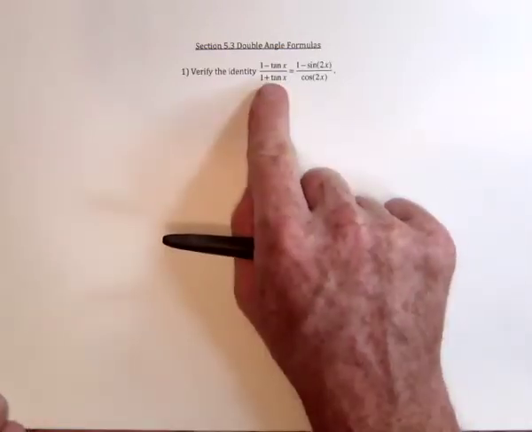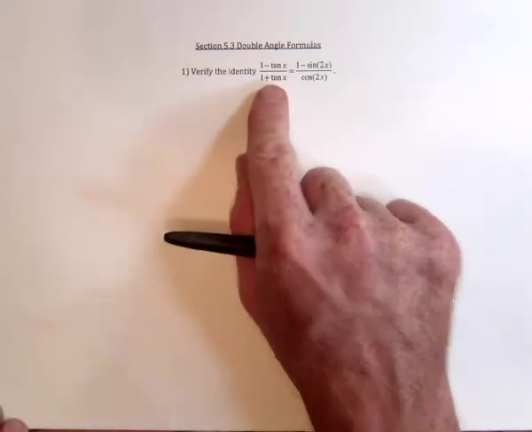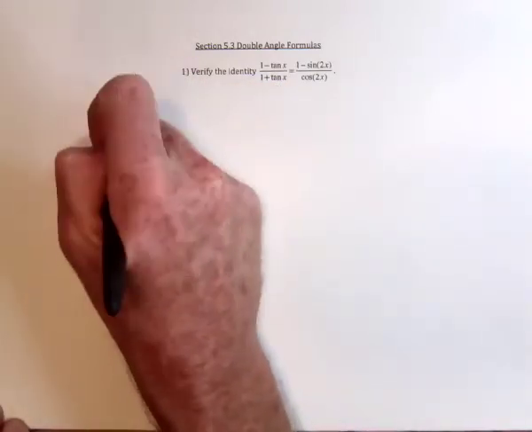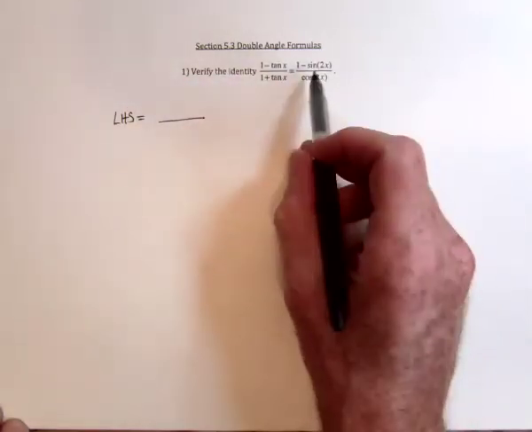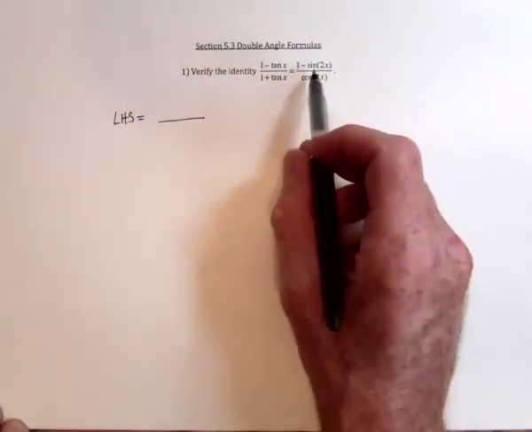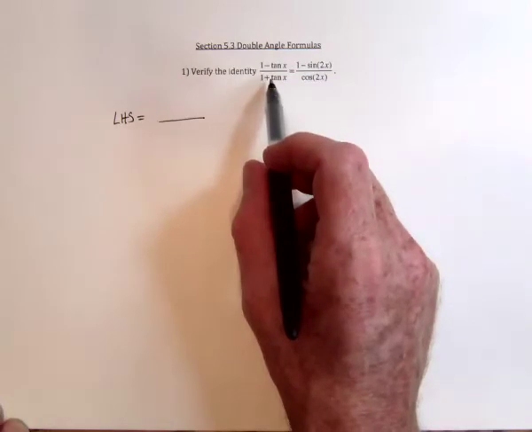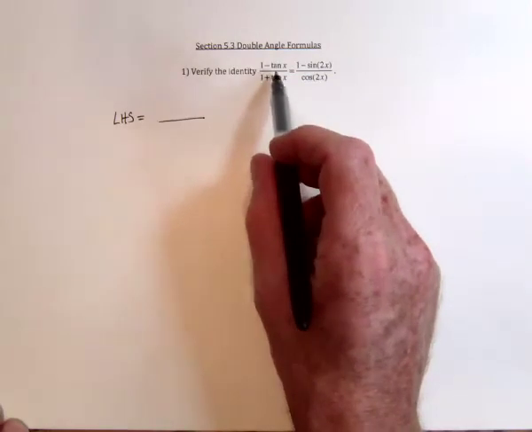So, believe it or not, I'm going to start with the left-hand side. May not be too unbelievable. And then, since this has sines and cosines in it, I'm going to start off and just change this to have sines and cosines. So replace tangent with sine over cosine.